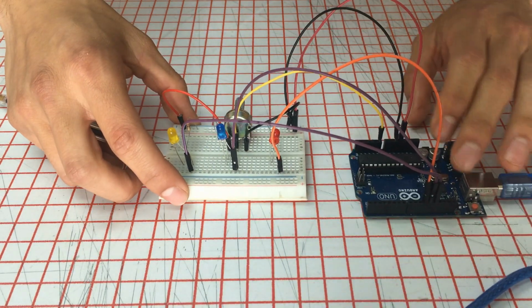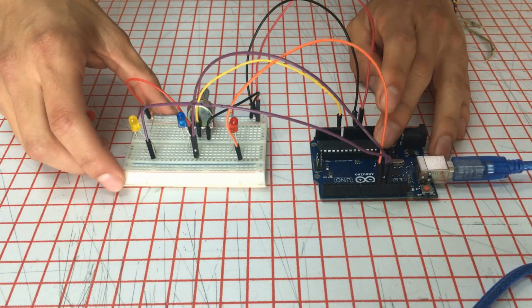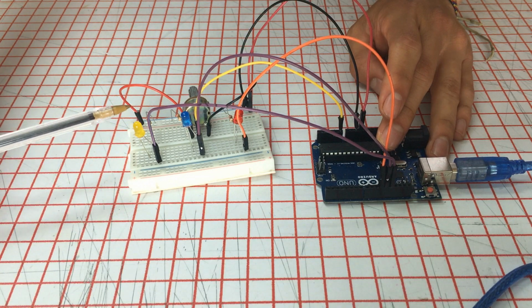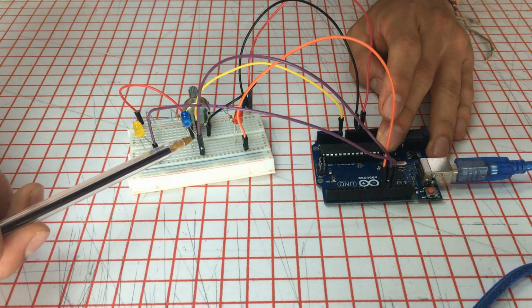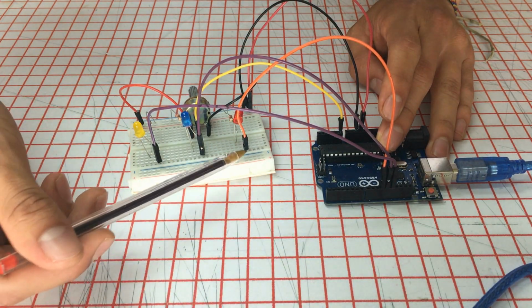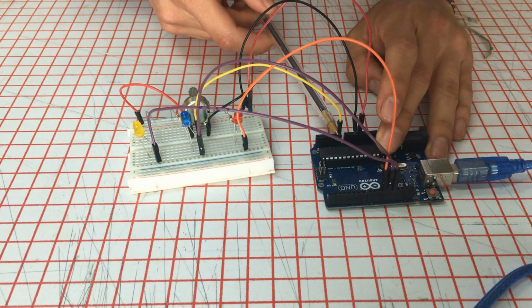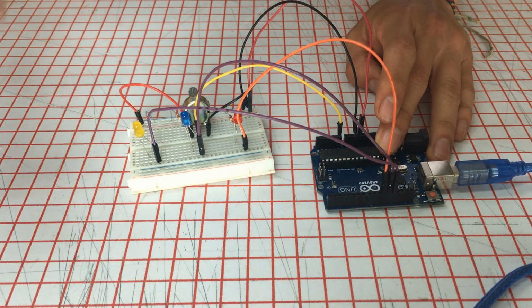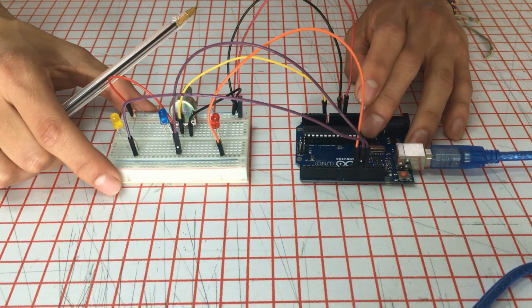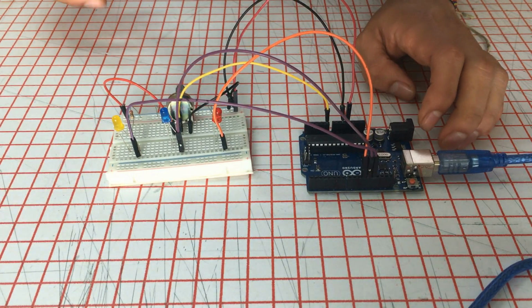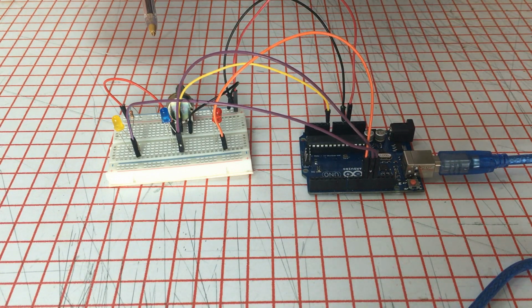In this case, the connections are for the yellow one, I plug in 13, the blue one in 12, and the red one in 11. And my potentiometer is plugged to A0. Everything else that you see is just part of the circuit that you already know how to complete. The idea of the video is in the code.